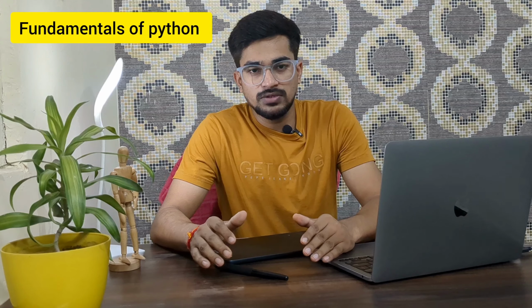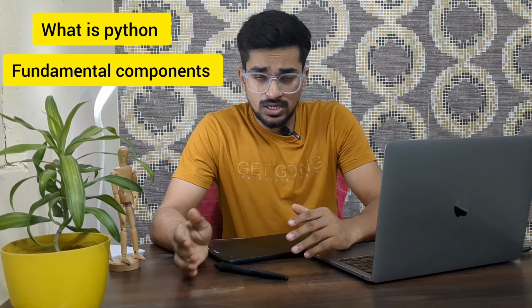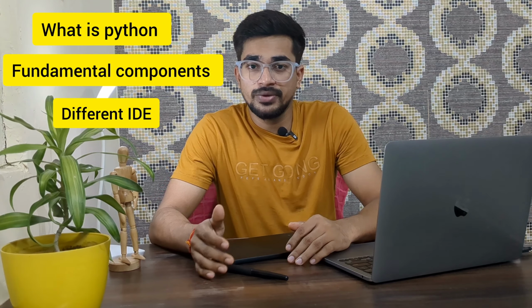Now this is the second module that we are starting, and this is Python for data science. In this module, we'll start with the fundamentals of Python. First of all, we'll look at what Python is, then the fundamental things we need to know about Python. Then I will also introduce some IDEs, integrated development environments, where we can code. Whatever language you have learned, you need some environment where you can code and get the output of that code.